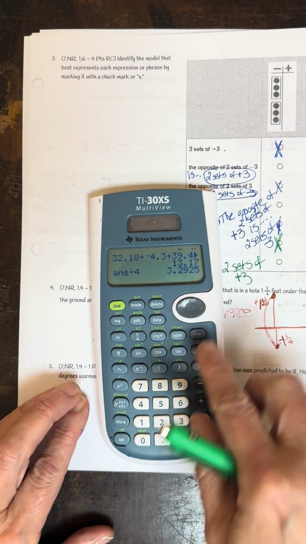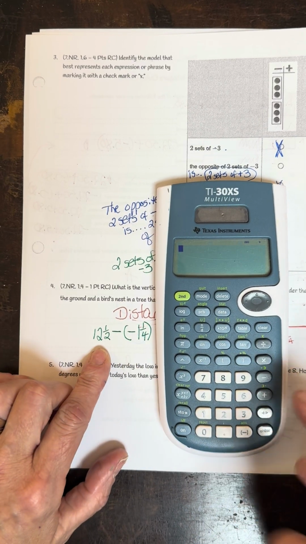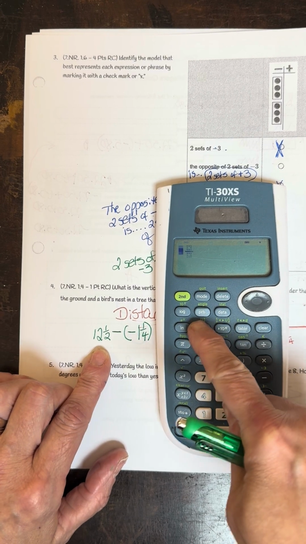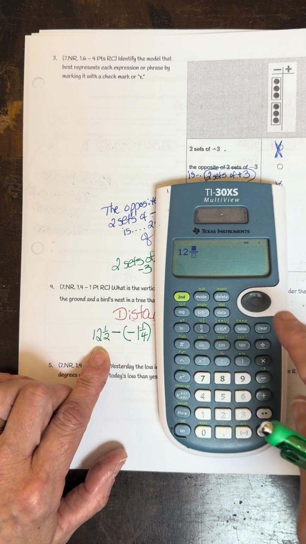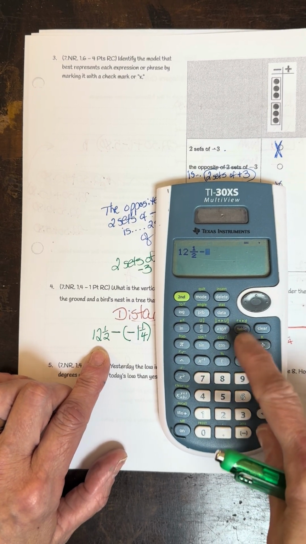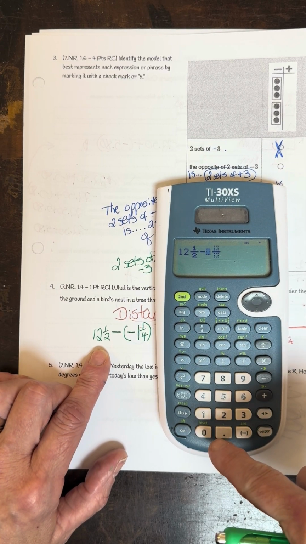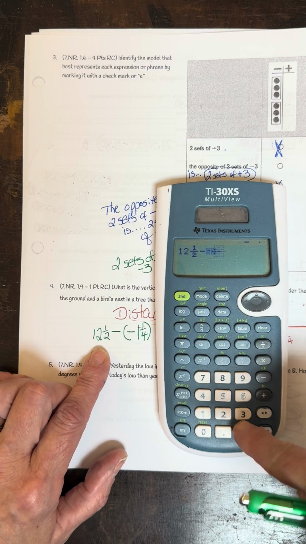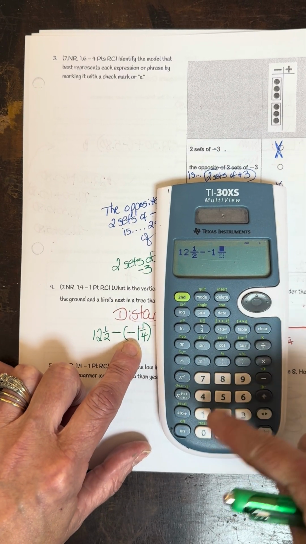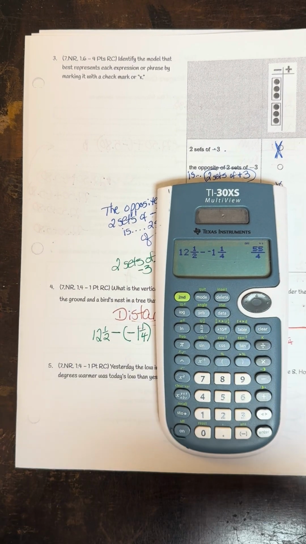All right. I'm going to show you again how to put this in the calculator. To put this 12.5 in, I'm going to do second and then my fraction button, and it gives me my mixed number, minus second, fraction button again, minus a negative. We're minusing a negative 1 1/4. Okay?